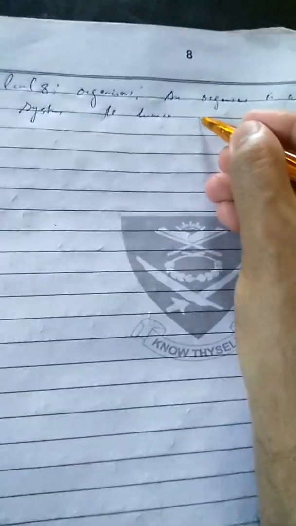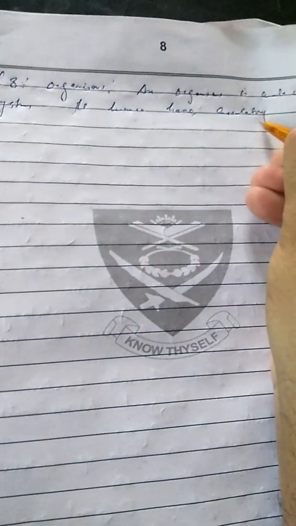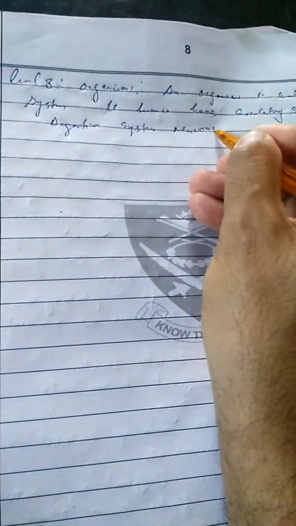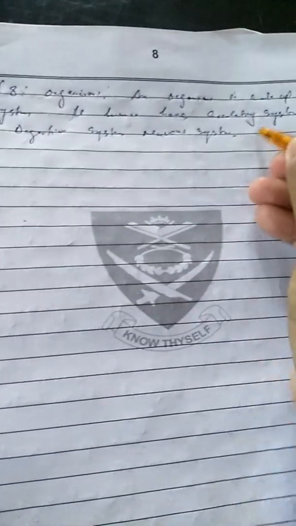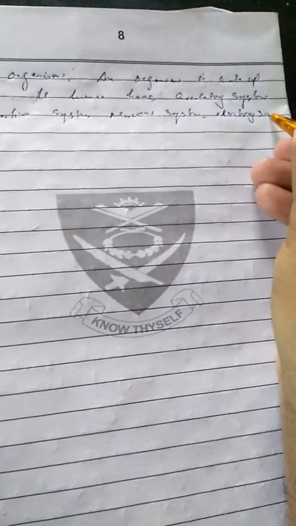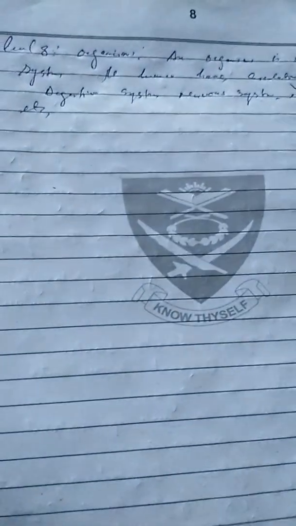For example, humans have circulatory system, digestive system, nervous system, excretory system, etc. Other systems of humans are the integumentary system, skeletal system, endocrine and exocrine systems.